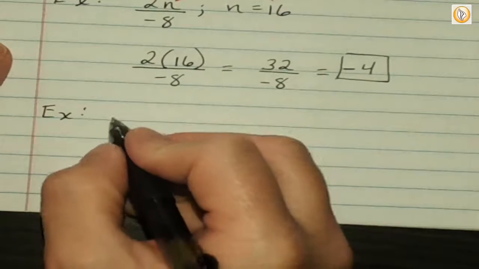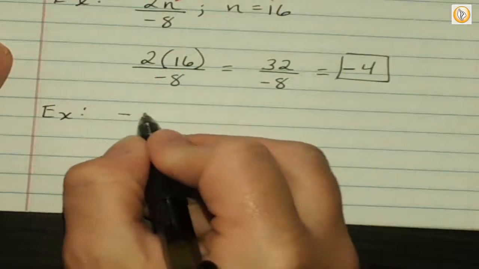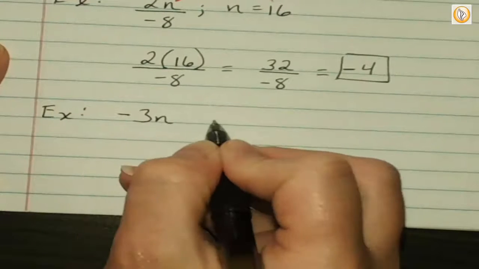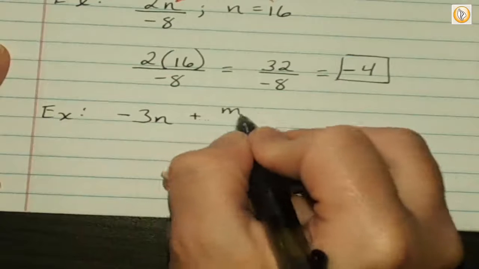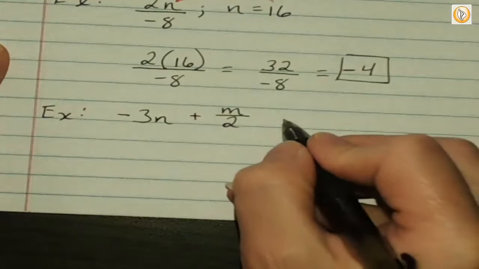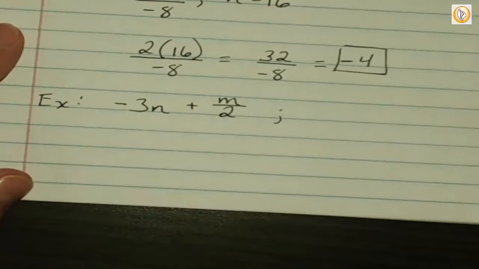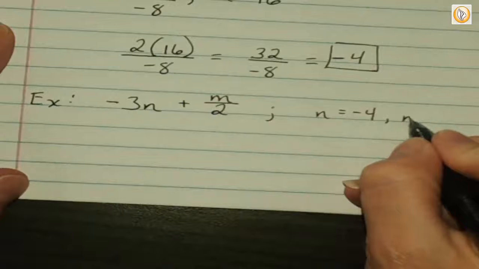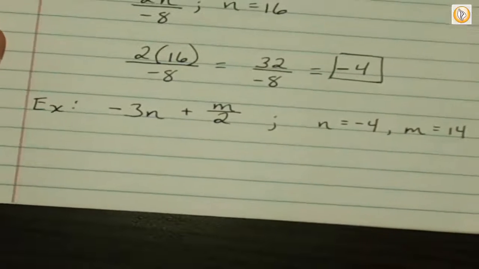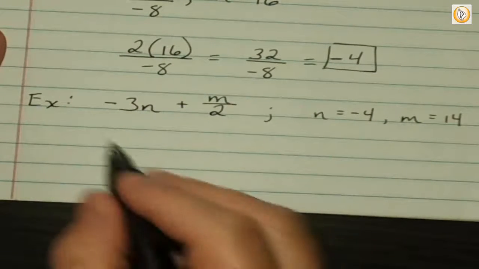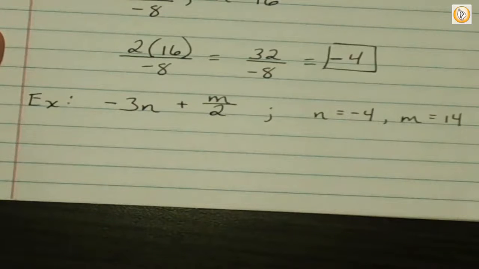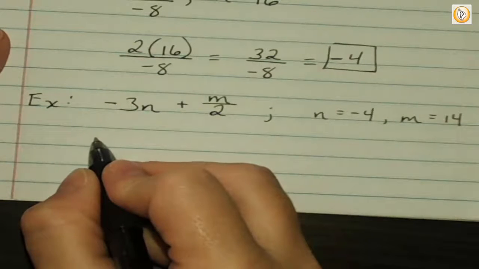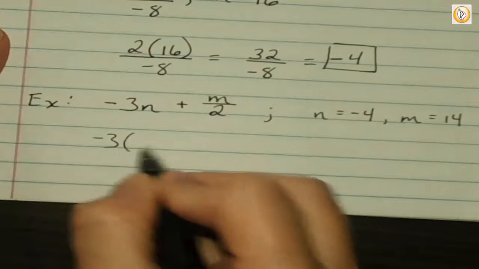Kelly, since you were so eager to raise your hand, you can be my next victim. -3n plus m over 2, where n equals -4 and m equals 14. So this time, Kelly, I want you to tell me, what does my new problem look like? So it's -3, parentheses, -4.